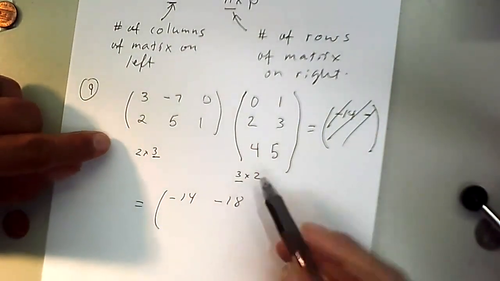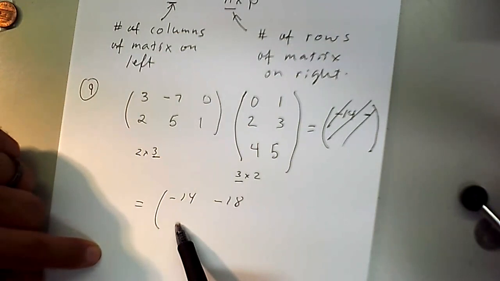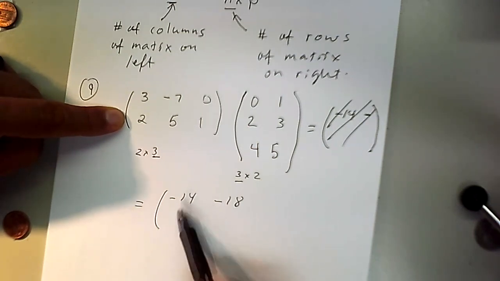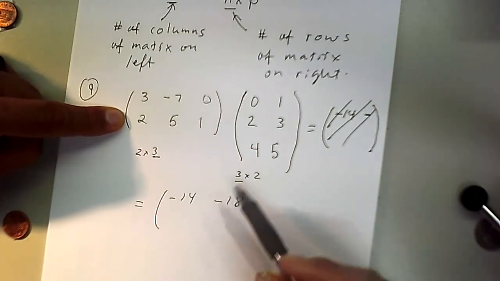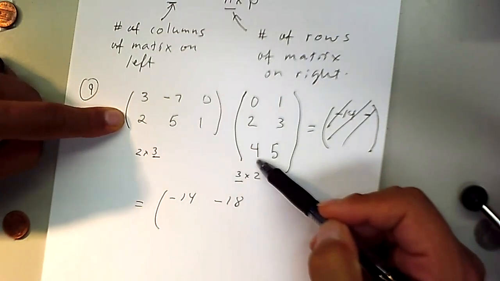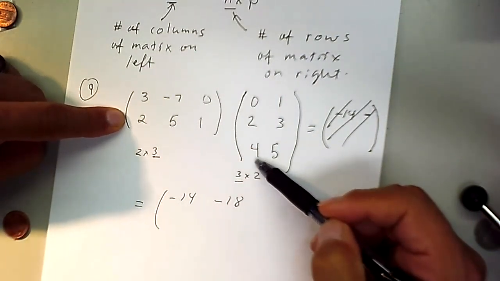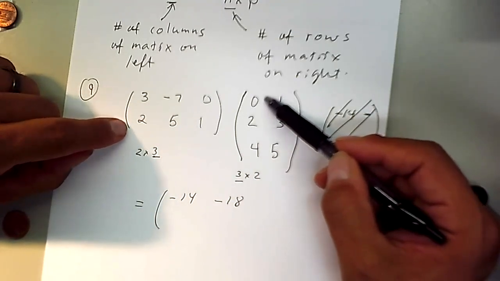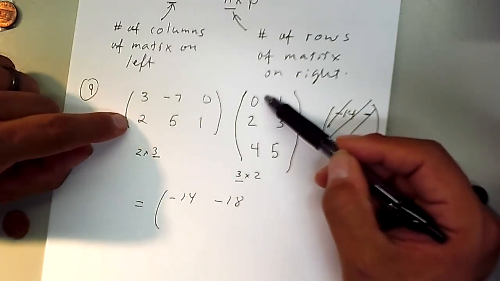And then to find this element here, we use the second row because the element is on the second row of the answer. But the element is on the first column of the answer, so use the first column of the second matrix and use the dot product.